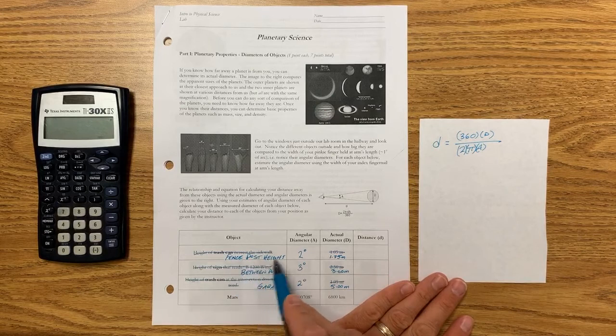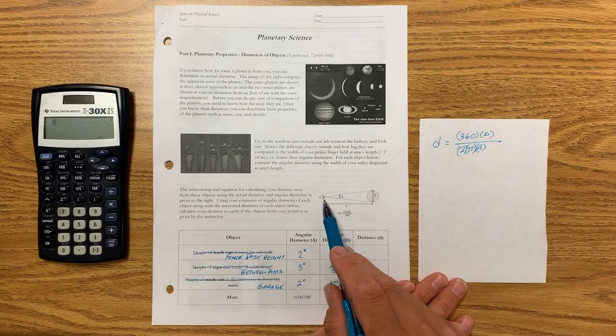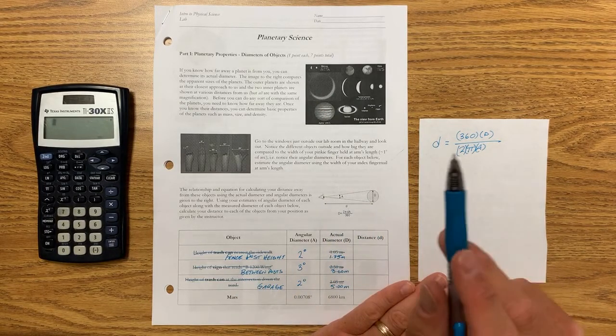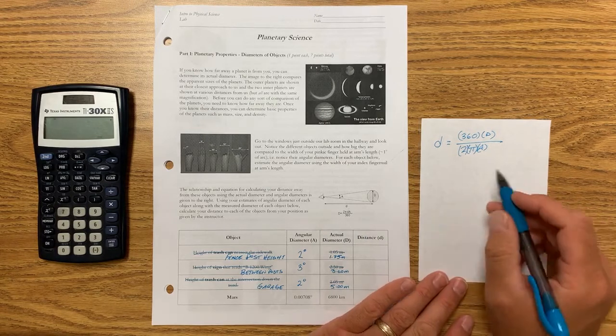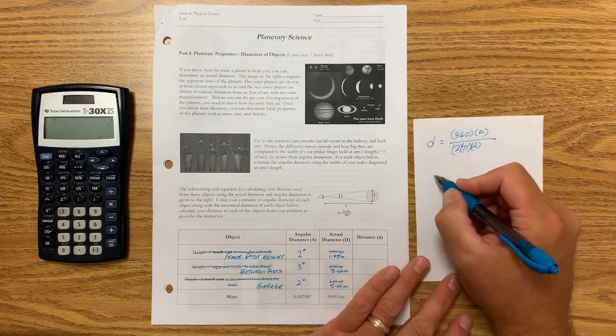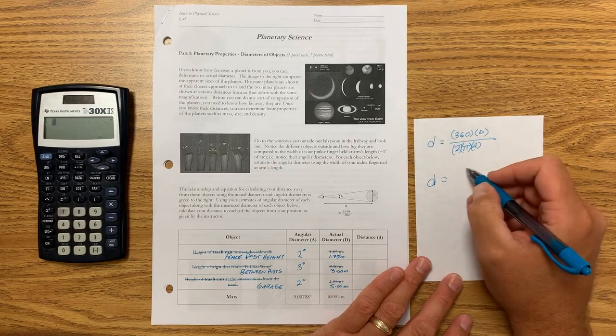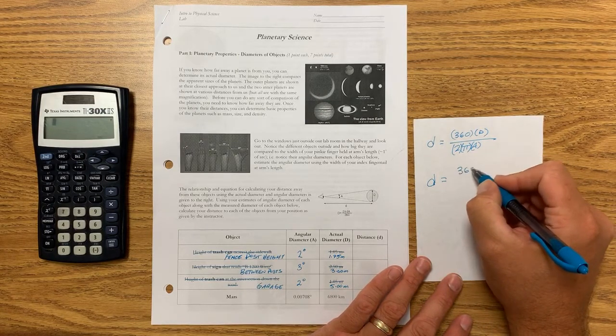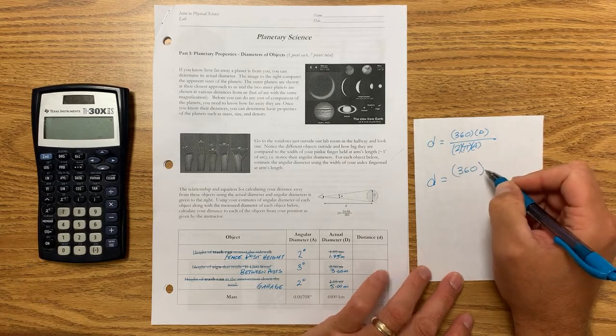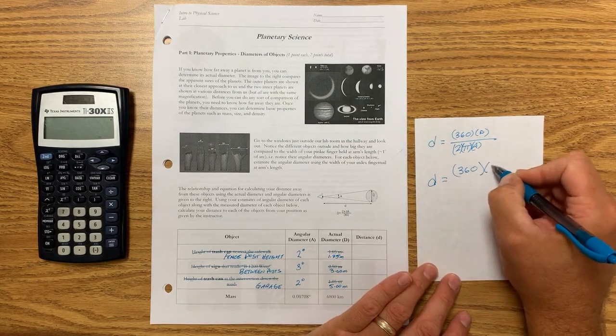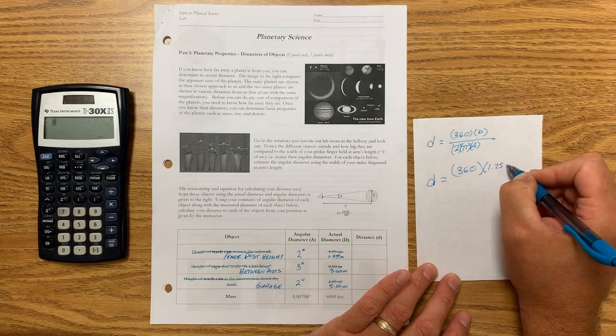If I'm calculating how far my eye was away from that fence post in our window, what I'm going to do is take my distance D, which is equal to 360 times the actual diameter, and I measured that to be 1.75 meters.